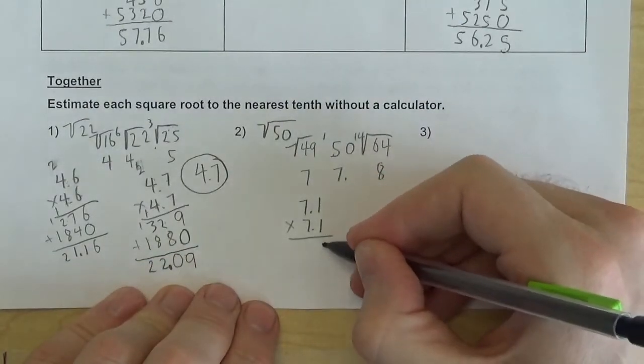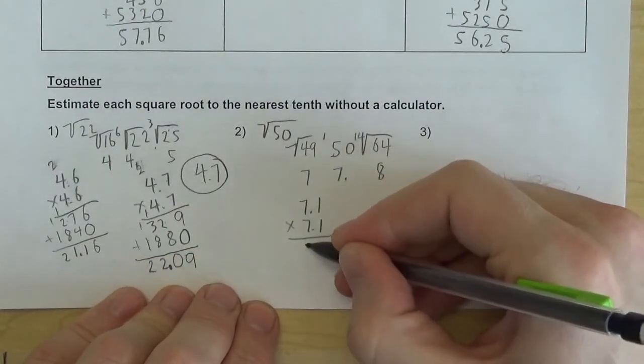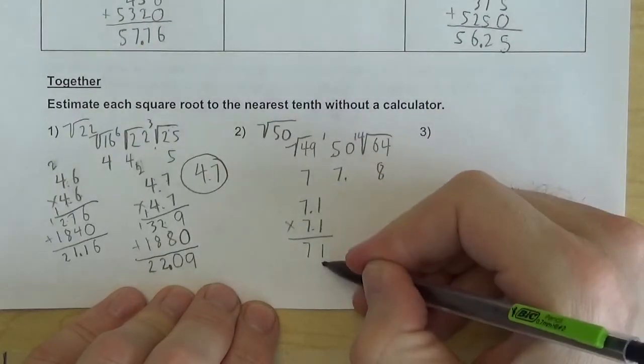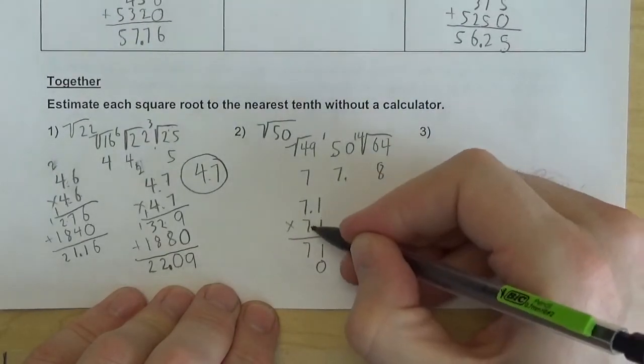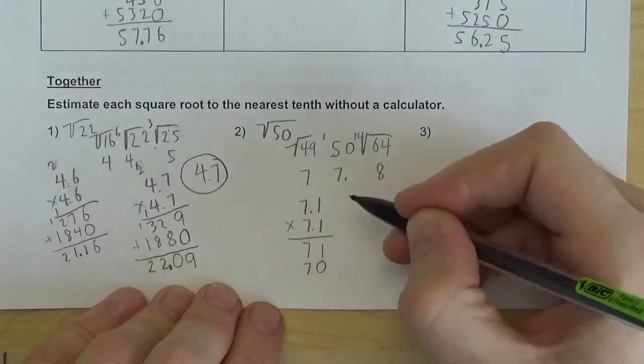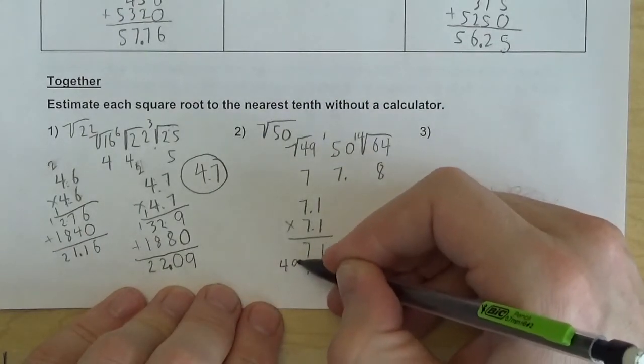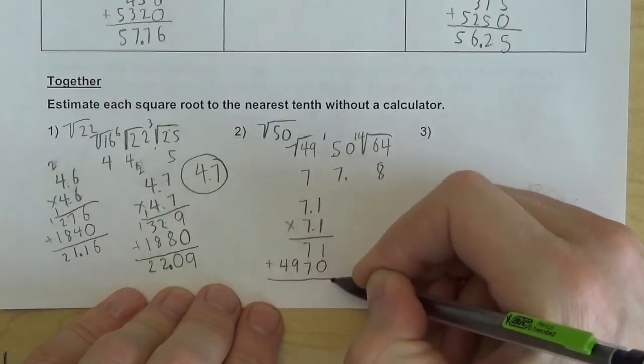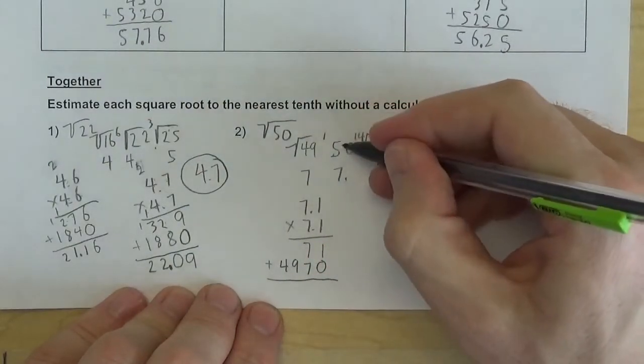So 1 times 1 is 1. 1 times 7 is 7. Well, that's pretty easy. Go ahead and put a 0 here. 7 times 1 is 7. And 7 times 7 is 49. So add quite a bit there. Let's add this up and see how close we are. Remember, we're shooting for 50.